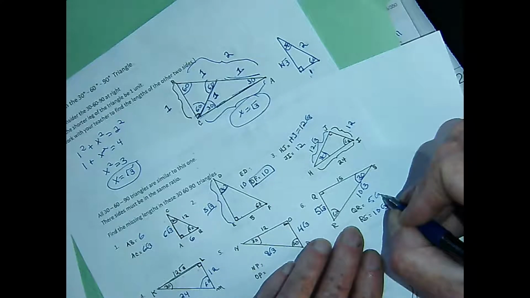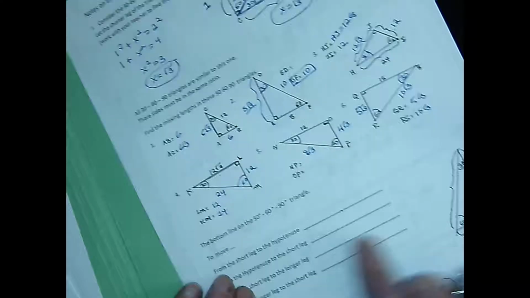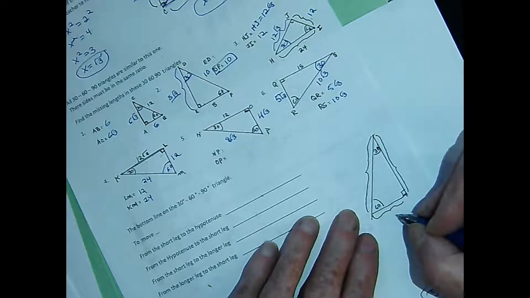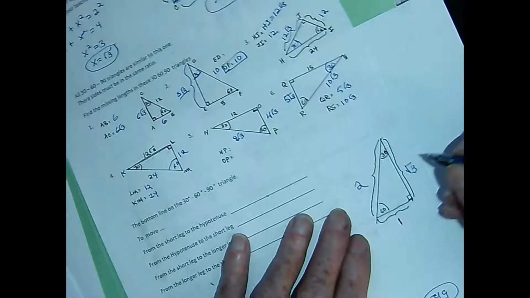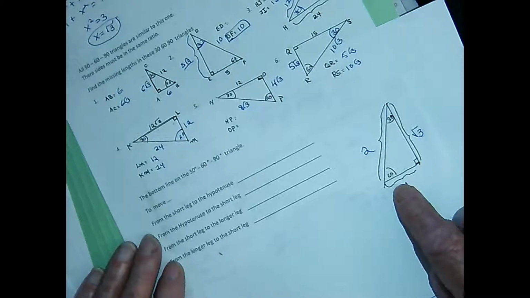Okay. The bottom line on the 30, 60, 90 triangle, to make these movements, let's put some numbers on this guy right here. And I'd say the simplest 30, 60, 90 triangle in the world has a short side of 1. The hypotenuse is 2, and the longer leg is the square root of 3. Same fellow that we looked at up here. Working from him, you could do a lot of good mathematics.